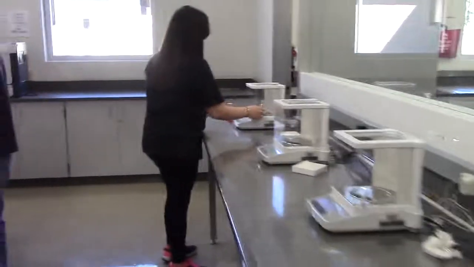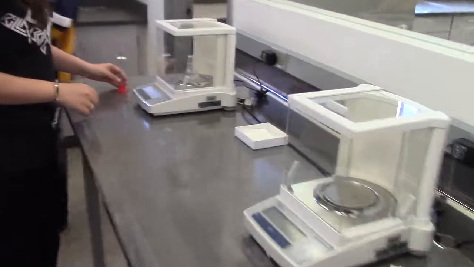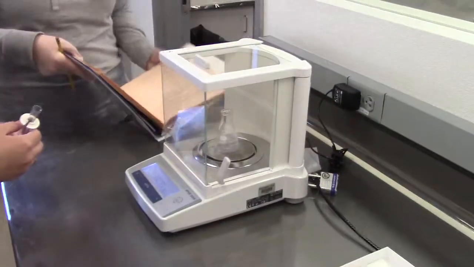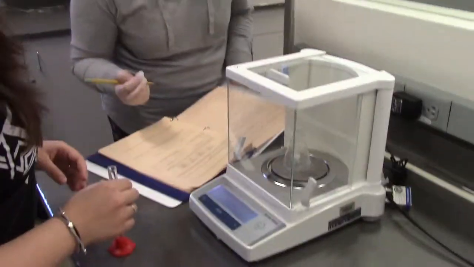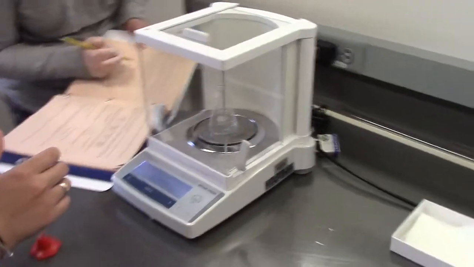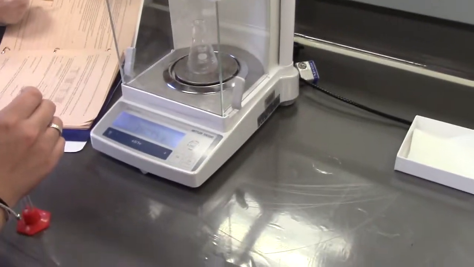What about the number 9? I have 38.095. What was it now?